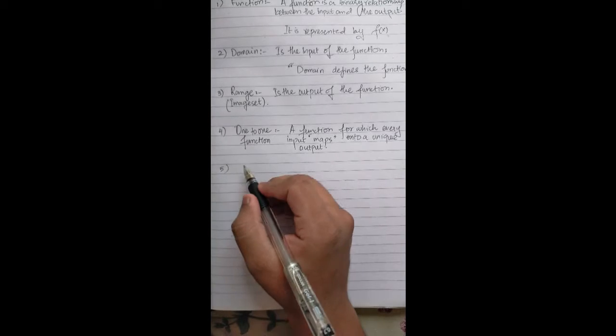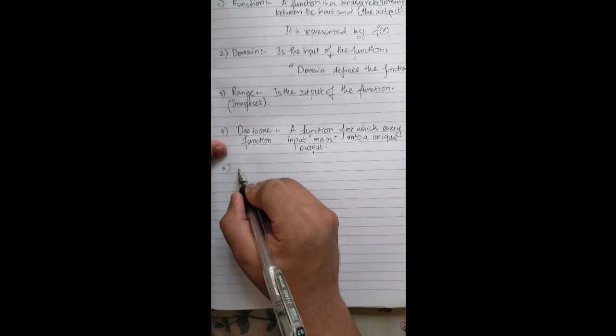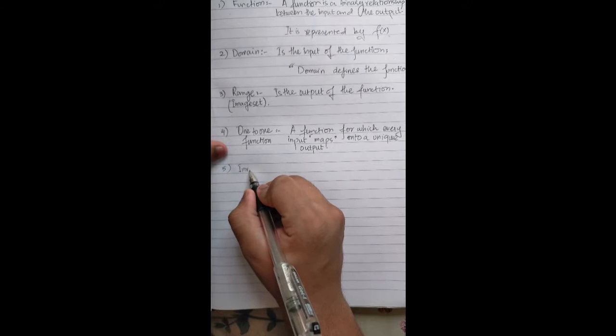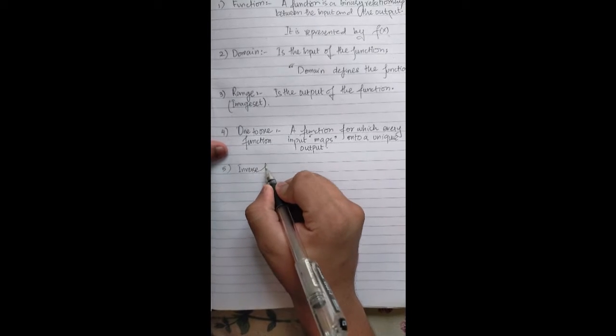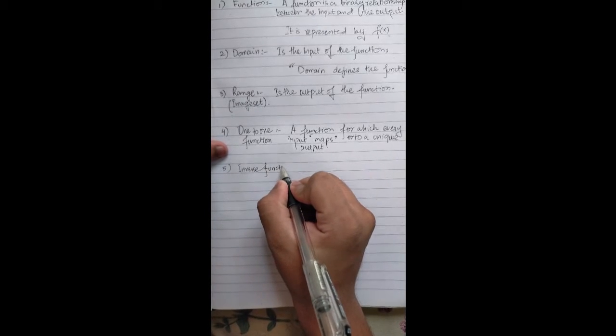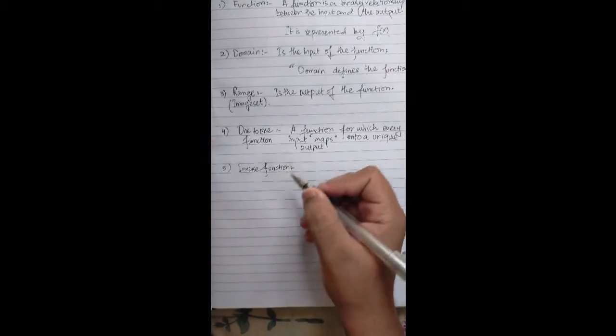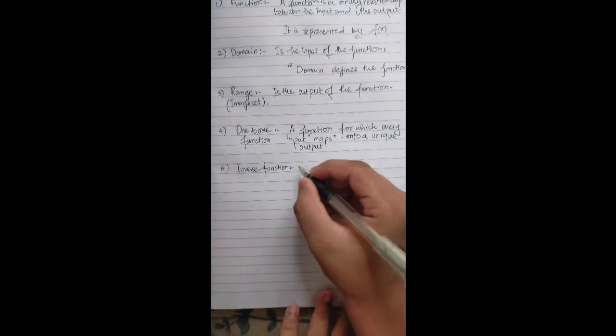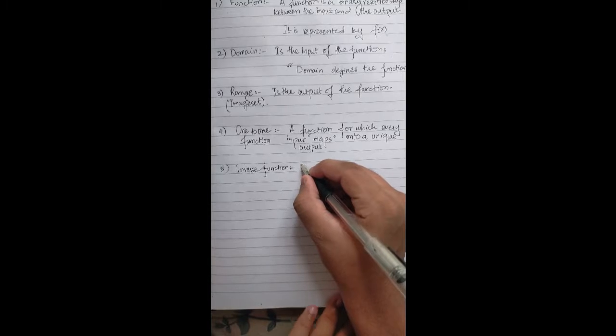Fifth term we have is inverse function. Inverse functions are functions.